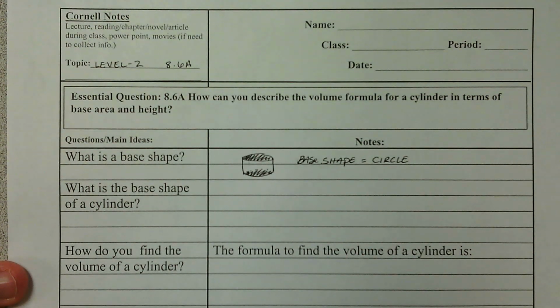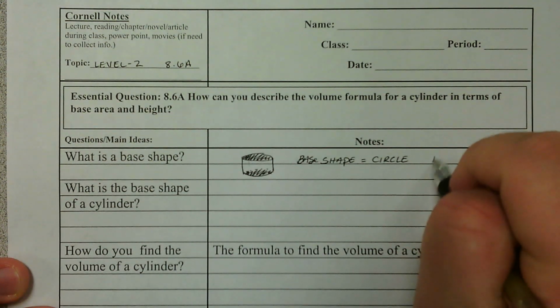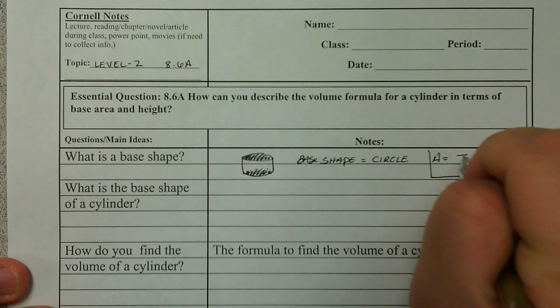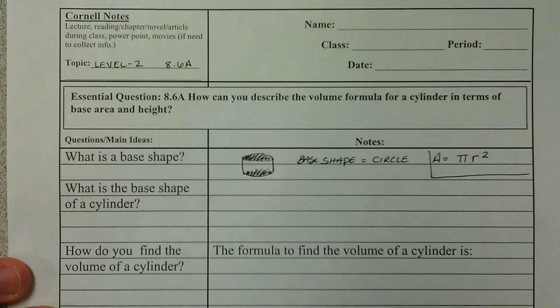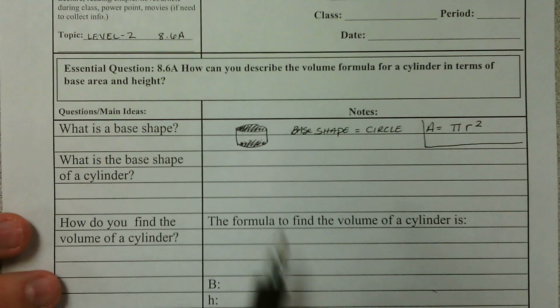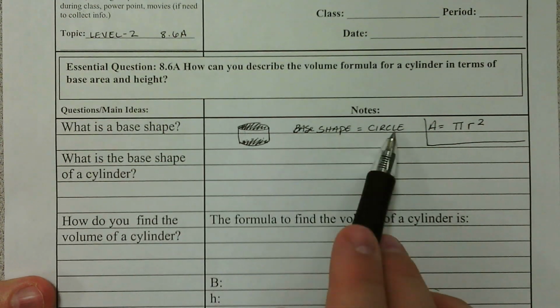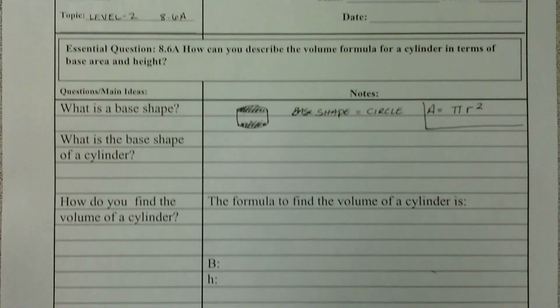Because we know it's a circle, we can find several different pieces. Something very important is what we talked about in our level 1 video, the area of a circle. As a quick reminder, the formula for the area of a circle is pi r squared. That's going to be important in this video, as well as in our level 3 video when we find the volume of a cylinder. Knowing that the base shape is the thing we have two of, and that on a cylinder it is a circle, will help us tremendously in the rest of our volume units.